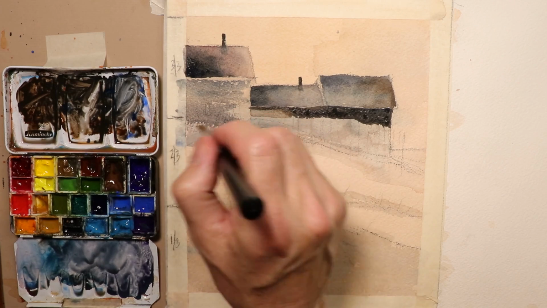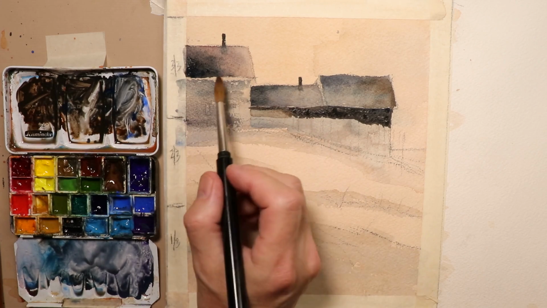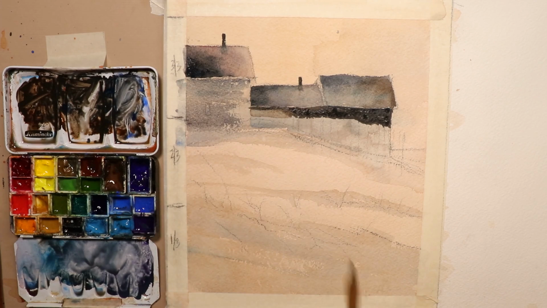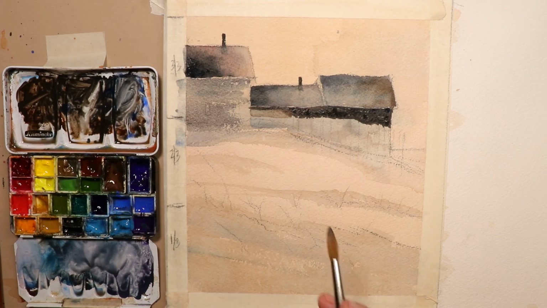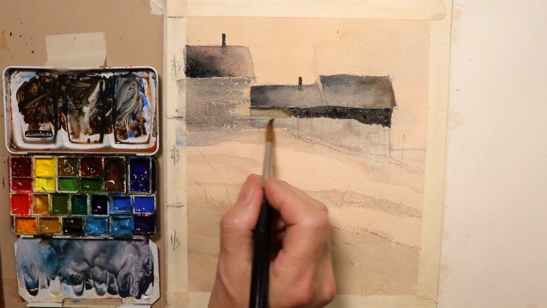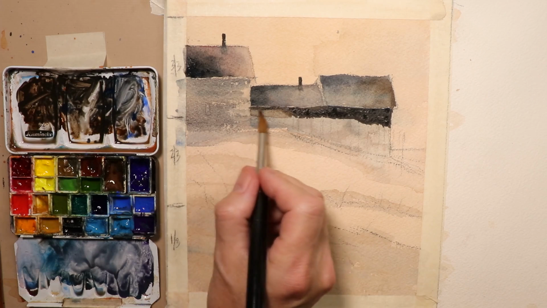So we're going to do that over here on this portion of this house. Okay. And we'll tie these together a little bit over here.